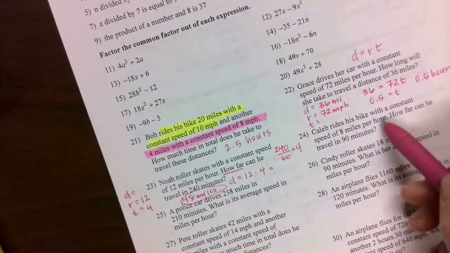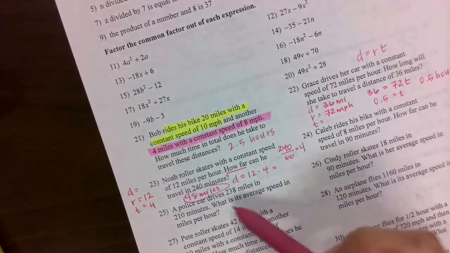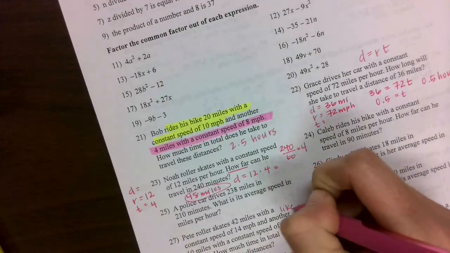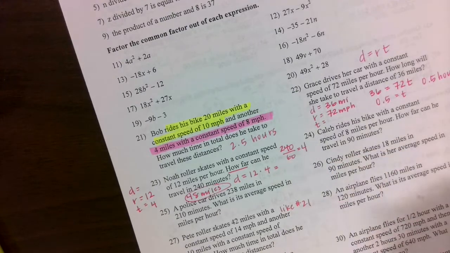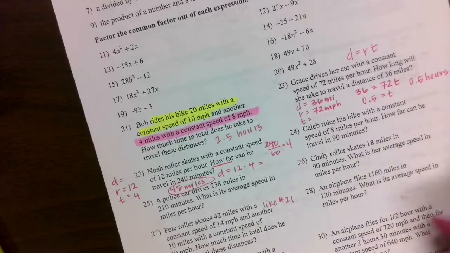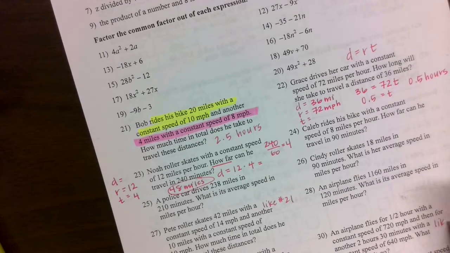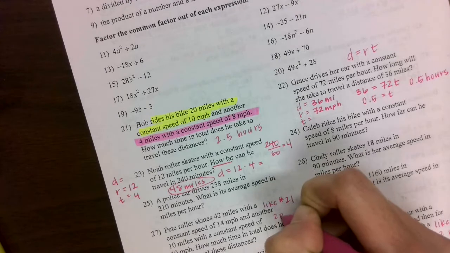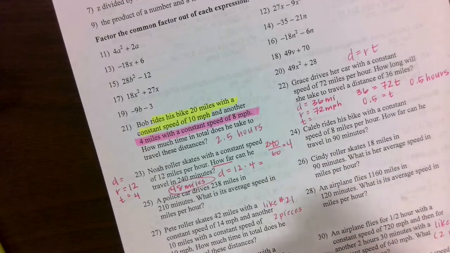All right, this one's really similar. This one is like number 21. It has two pieces, so is this one.